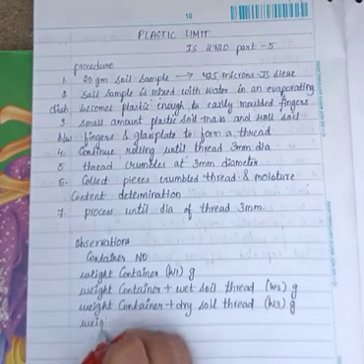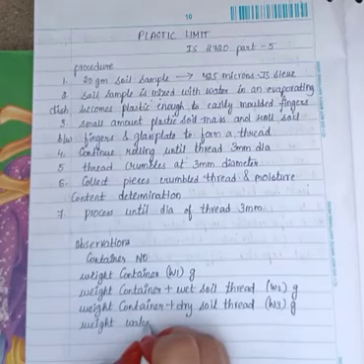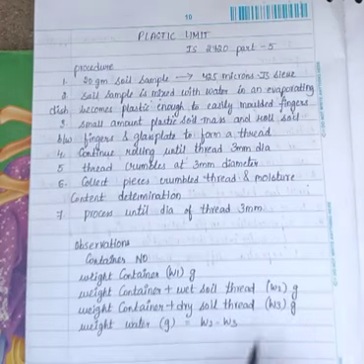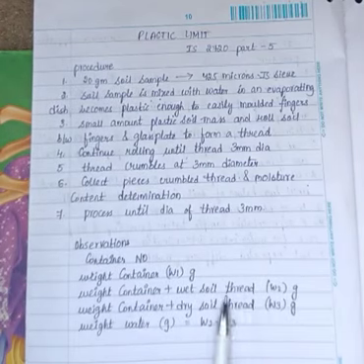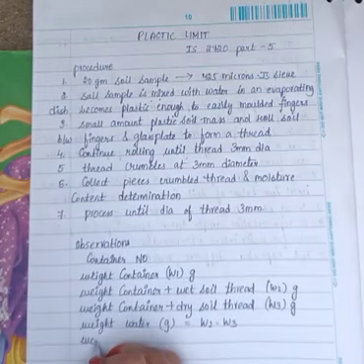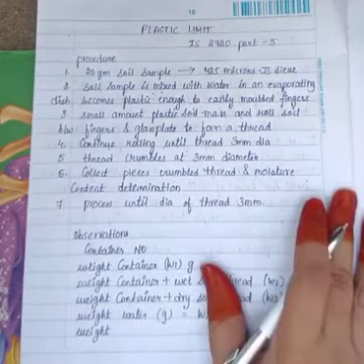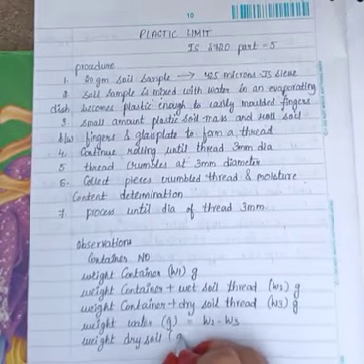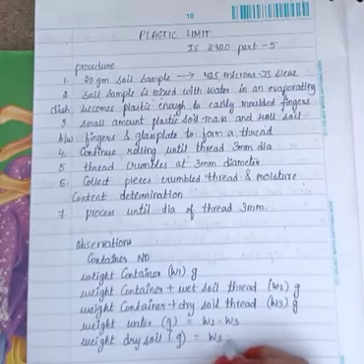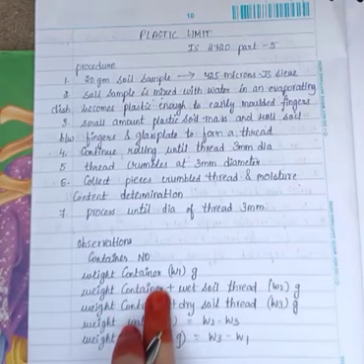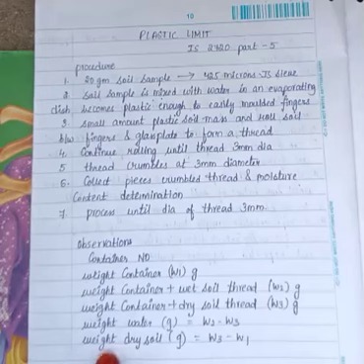Next is the weight of water. For determining the weight of the water in grams, we take W2 minus W3, that is, the weight of the container plus wet soil thread minus the weight of the container plus dry soil thread. Similarly, the weight of dry soil in grams is W3 minus W1, the weight of the container plus dry soil thread minus the weight of the container.